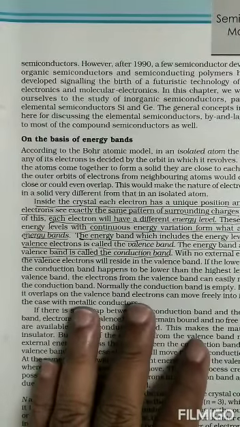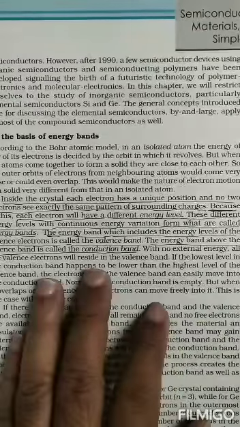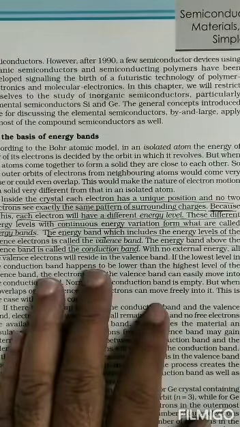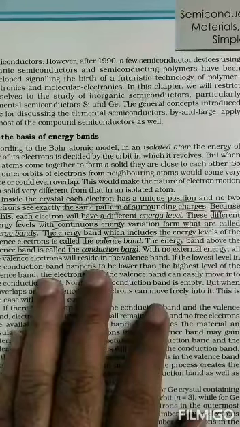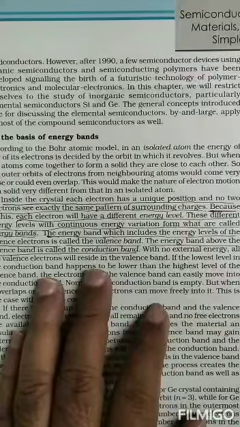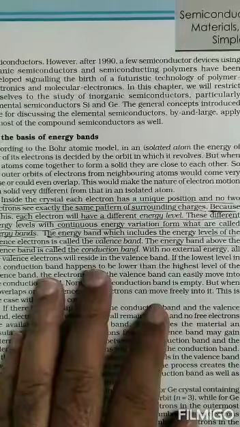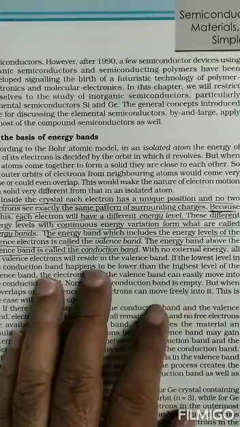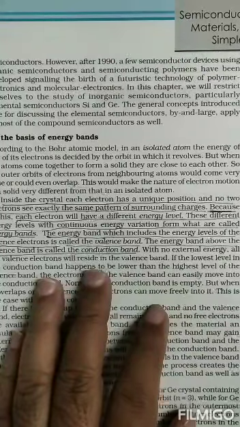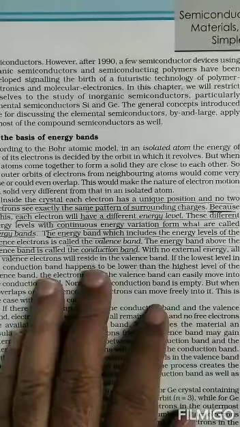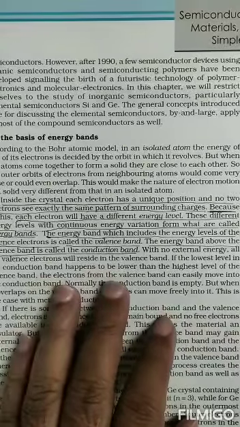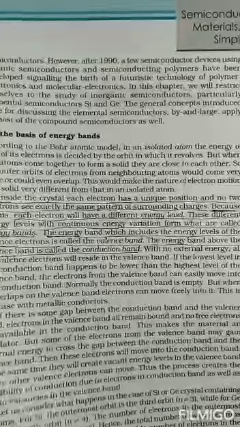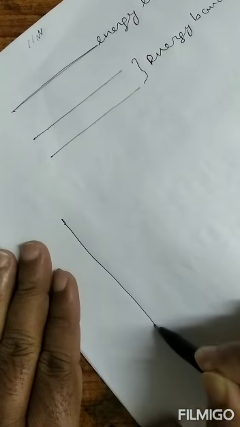The energy band which includes the energy levels of valence electrons is called the valence band, and the energy band above the valence band is called the conduction band. That means we can say that a solid has two different types of energy band.